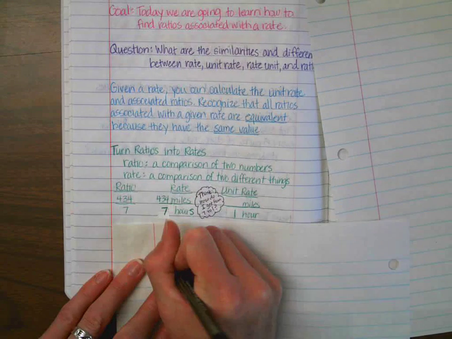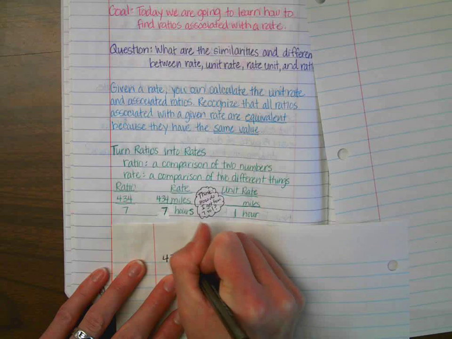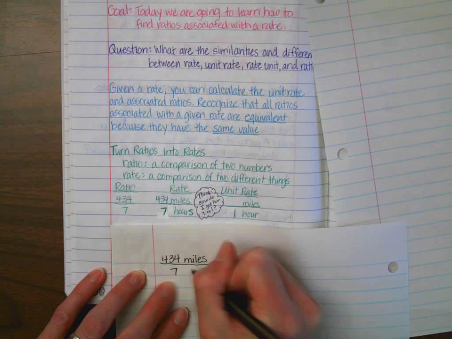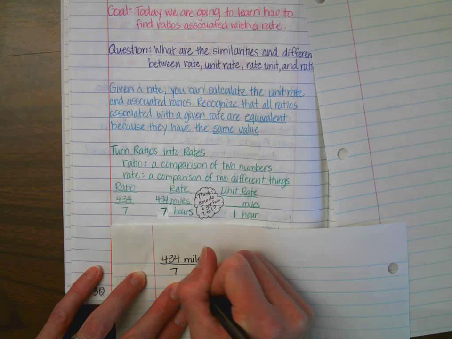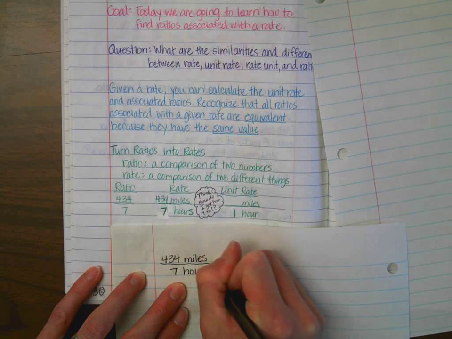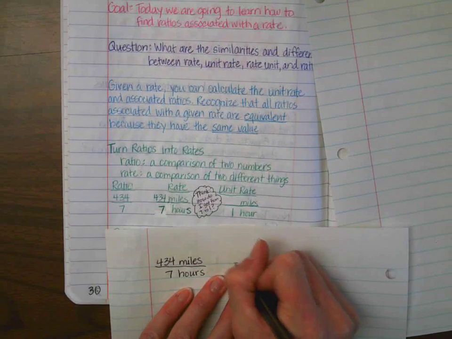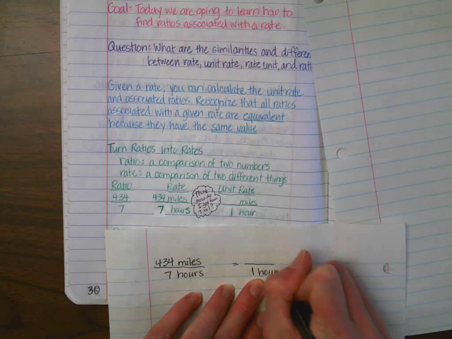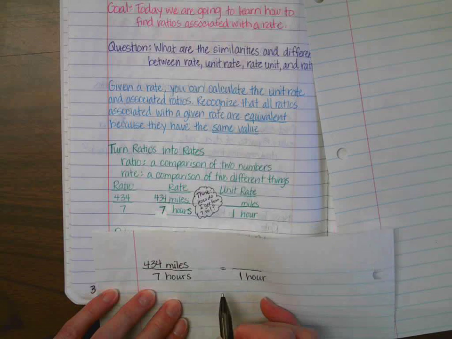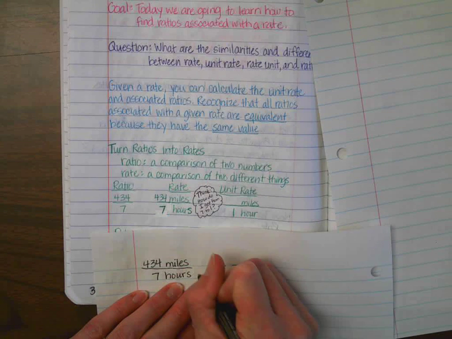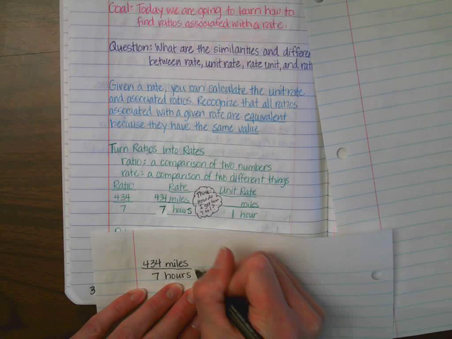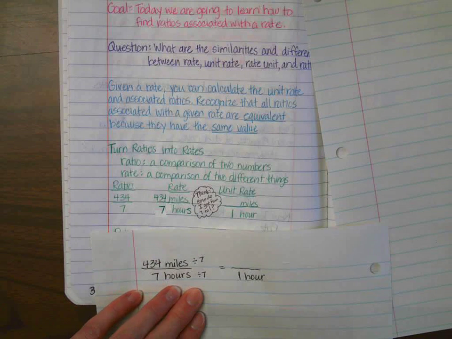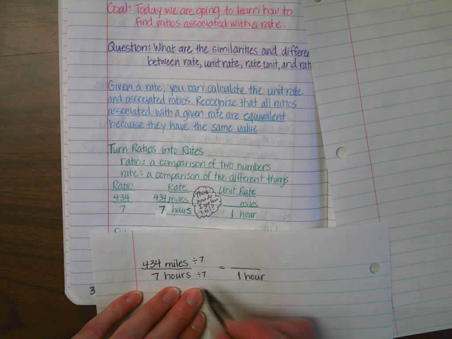So I have 434 miles, and you always need to put your units on there. If you don't write your units, you're going to get in trouble. 434 miles per 7 hours, and we're trying to figure out how many miles we can travel in 1 hour. So how do I get from 7 to 1? The answer is you divide by 7. But what you do to one side, you have to do to the other, so we divide by 7 on both because of that multiplicative rule.